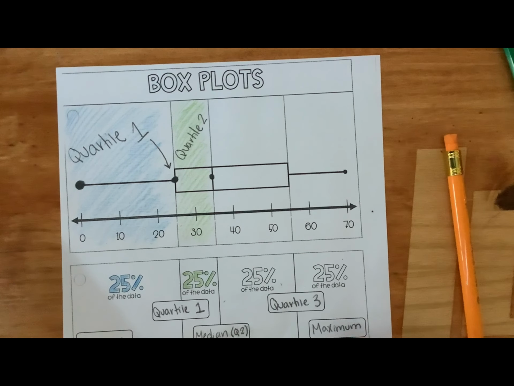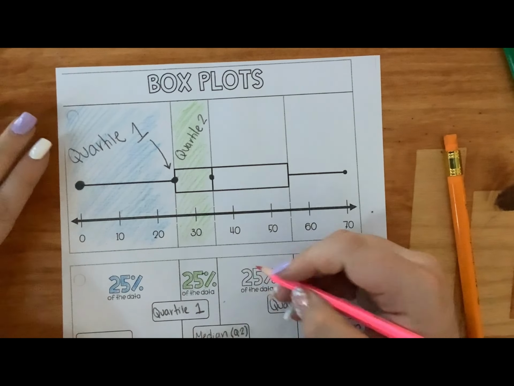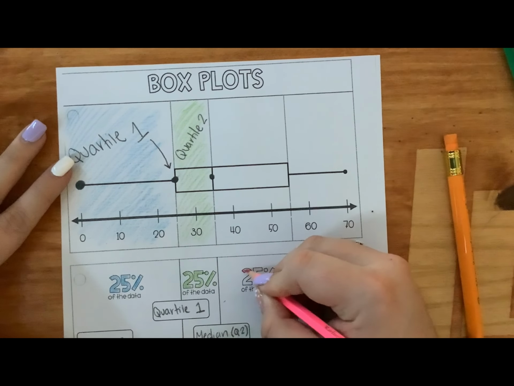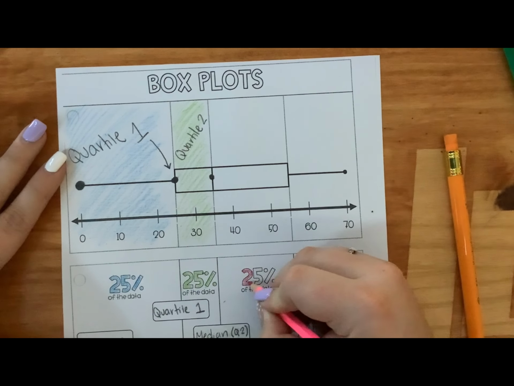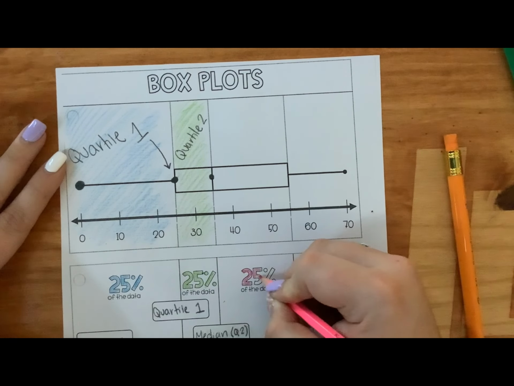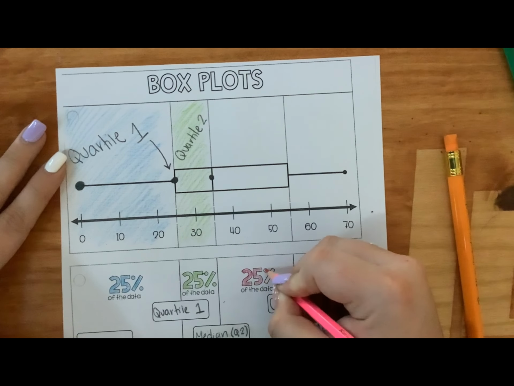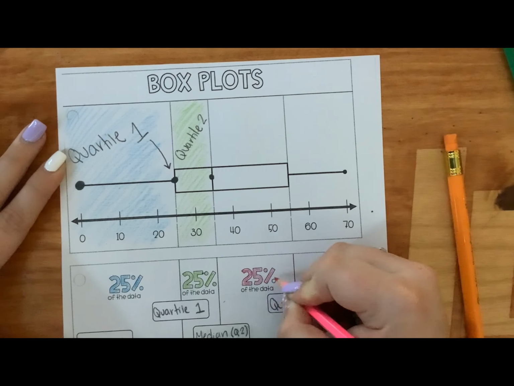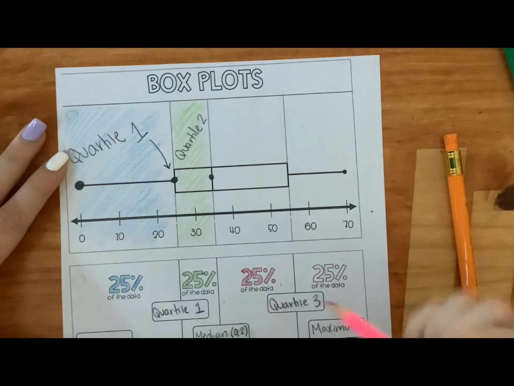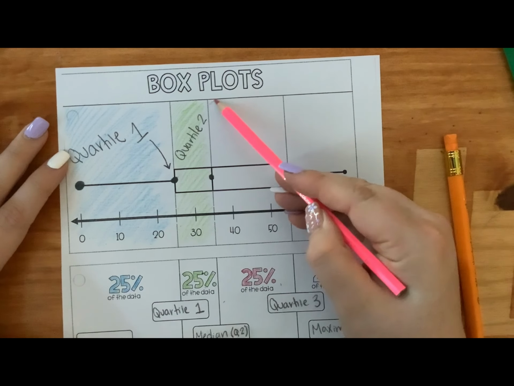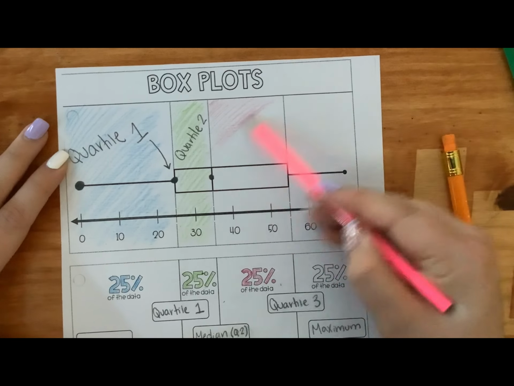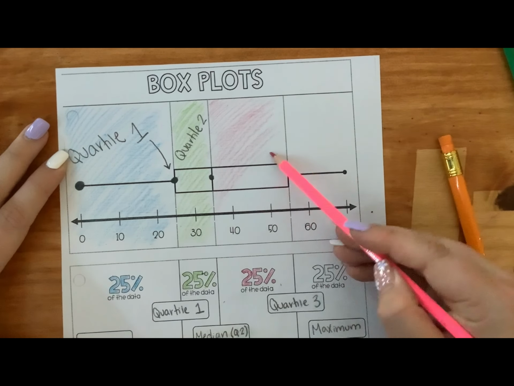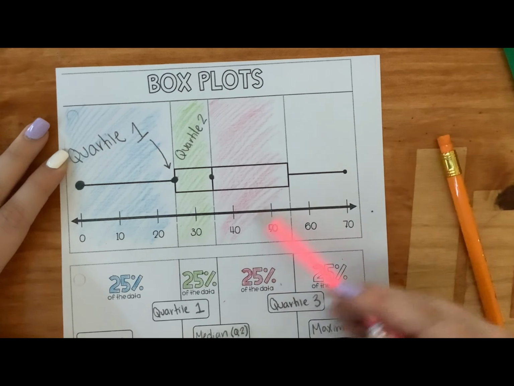And then we have quartile 3. Use a different color to color our 25. Okay, and then I'm going to color the top part as well, making sure it matches so that I know that my box plot is going with this 25% of my data.